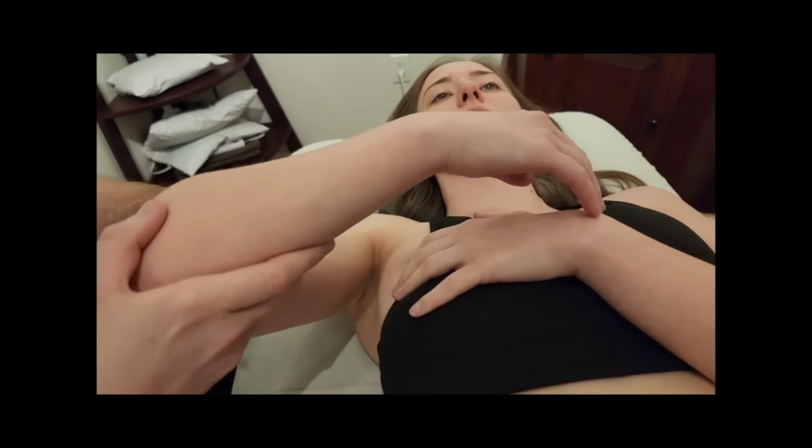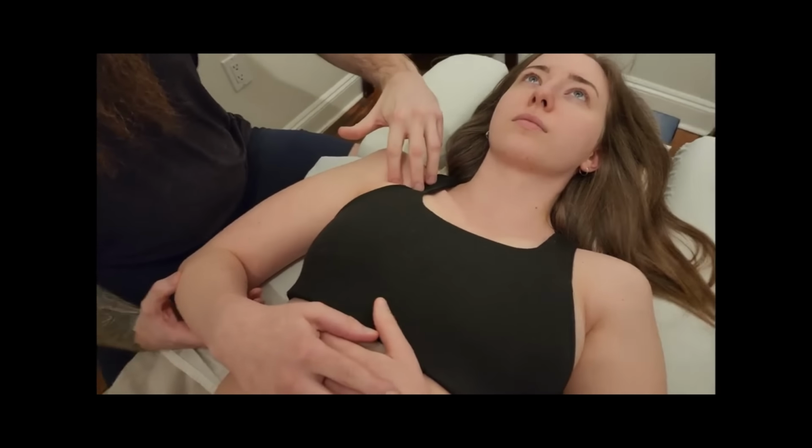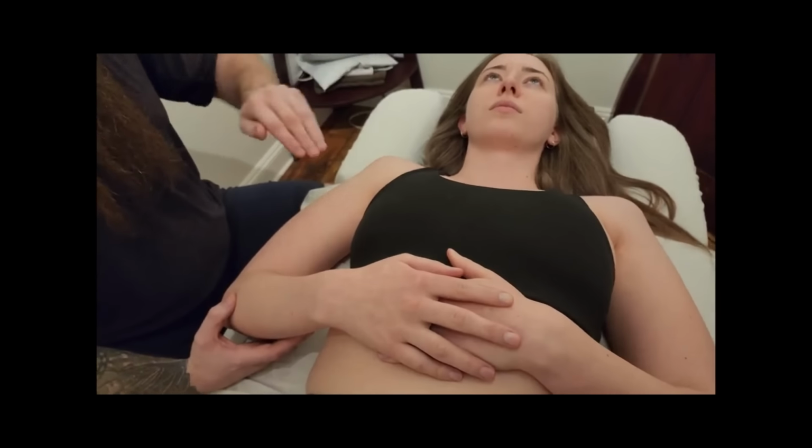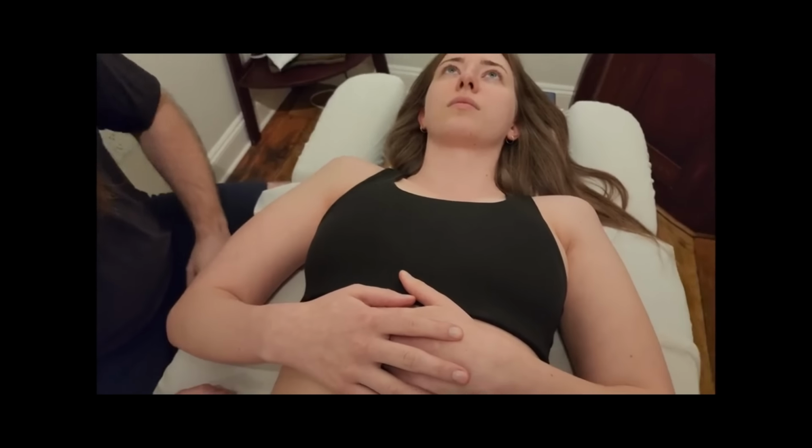It's preferred that you treat pectoralis minor directly, but it can be worked on through pectoralis major. I just prefer to get underneath pec major for that palpation. That's going to conclude our palpation of pectoralis minor.